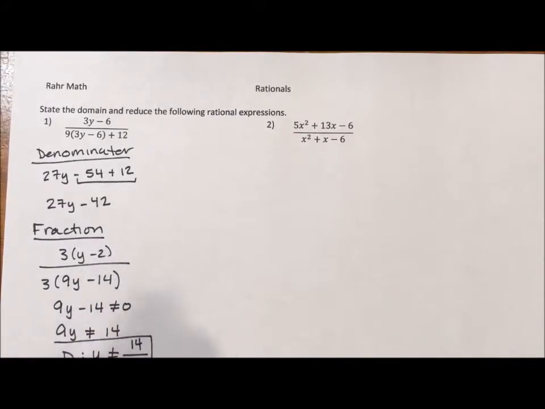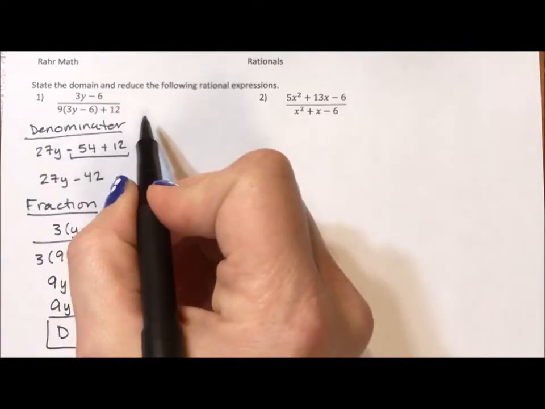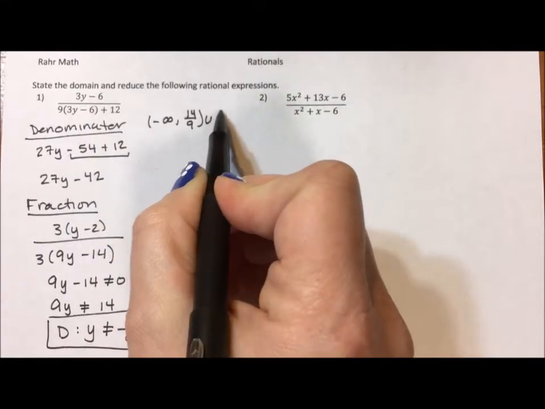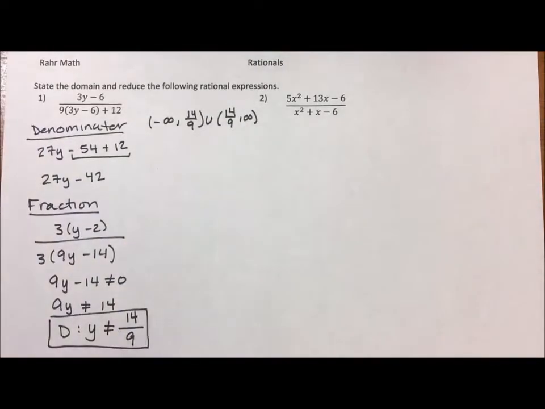Now, this is how I like to write my domain. It's not the only way. Some people write all real values of y except 14 over 9. That works as well. Some people shift from inequality form to set notation. And if we were going to do set notation, we would end up writing negative infinity to 14 ninths joined with 14 ninths to infinity. But I am not going to be focusing so much on set notation in my videos.